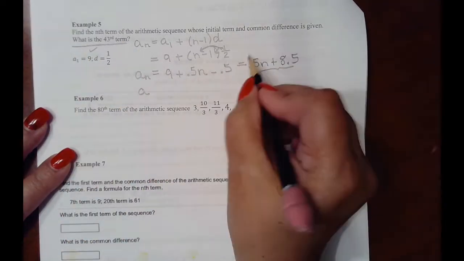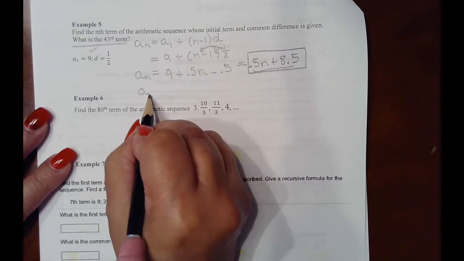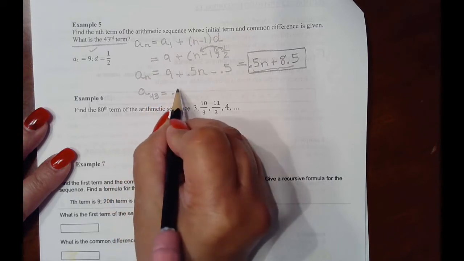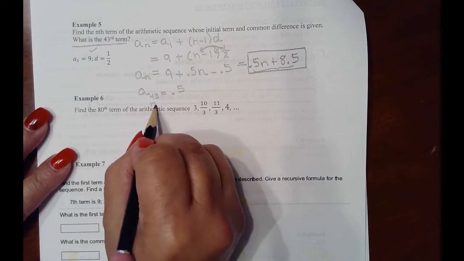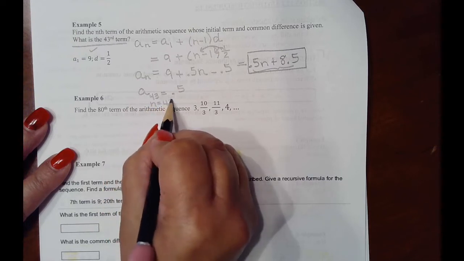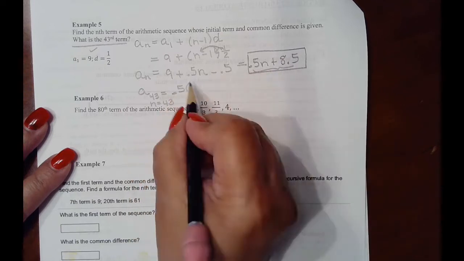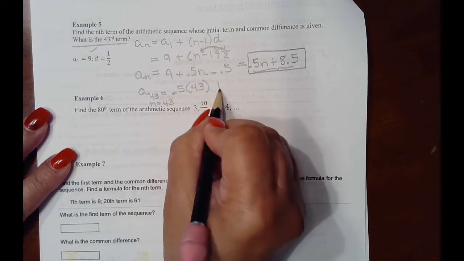So I came up with a rule that would work for any term, and now I'm using it to find the 43rd term. So it's 0.5. Remember, announcing that you're finding the 43rd term means n is 43. So it's 0.5 times n, using this rule, plus 8.5.